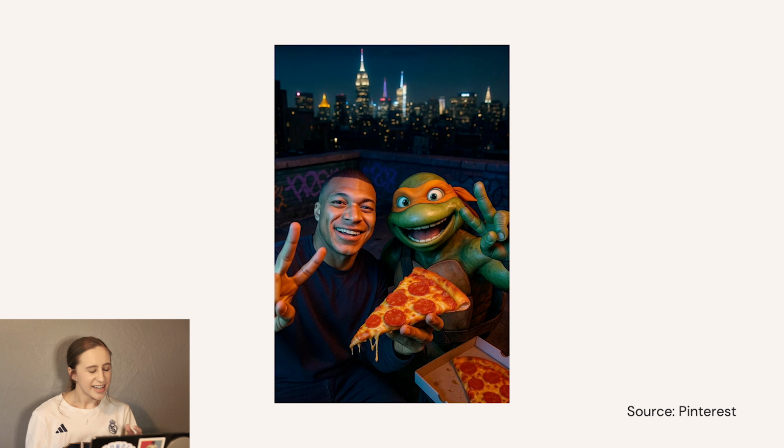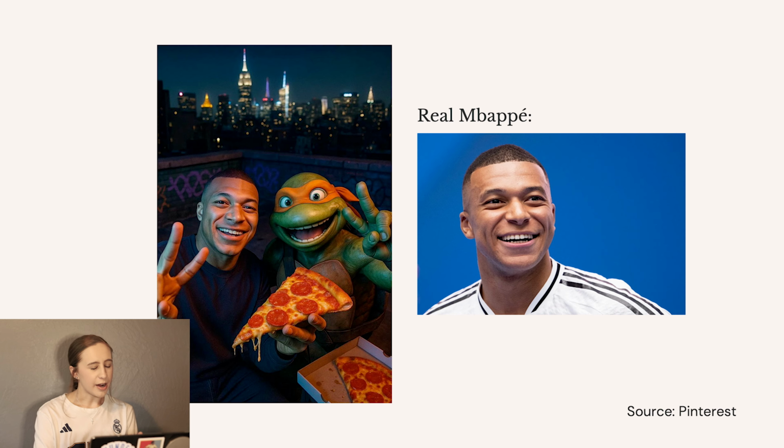So we're going to dive right in here with just a very obviously AI generated image, but it's absolutely hilarious. I want you to see that, even though this does look like Mbappe, it's not actually completely accurate. So we're going to find a real picture of the real Mbappe. You'll see on the right side of your screen, that is actually Mbappe. If you look at this picture of him with a Teenage Mutant Ninja Turtle, we're going to zoom in a little bit. You'll notice how his face is actually just a little bit wider than it actually is. And even his hairline and his facial features are not all accurately proportionate.